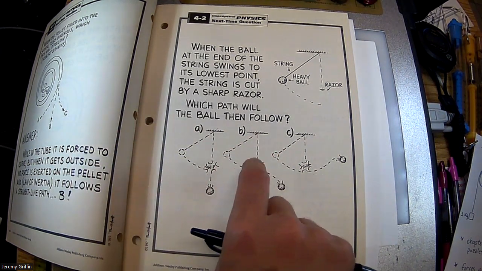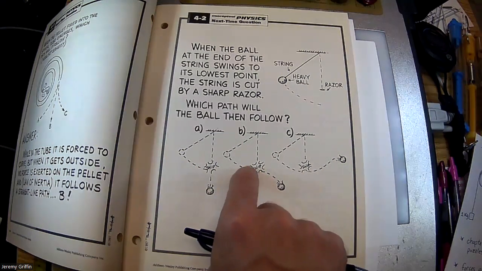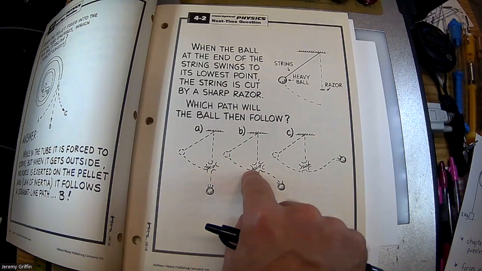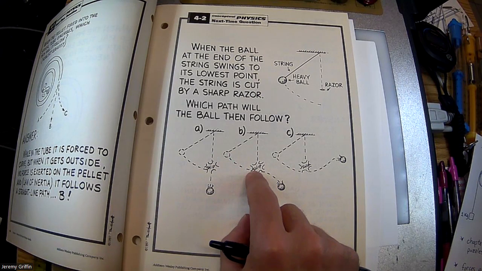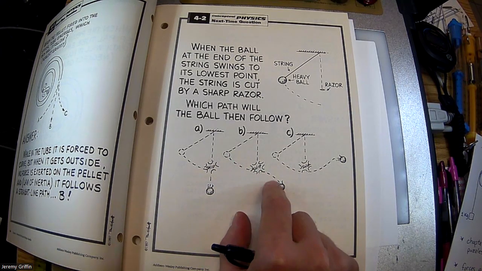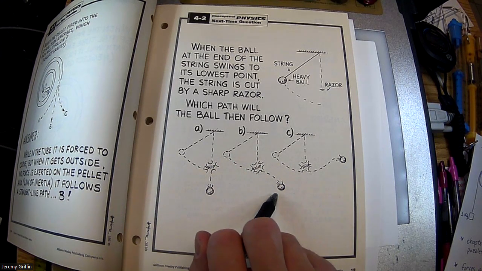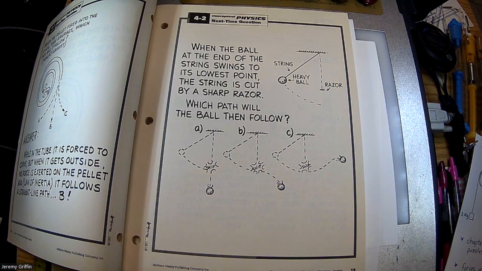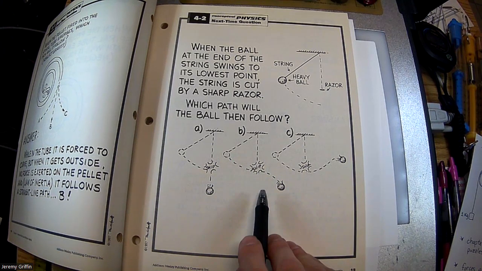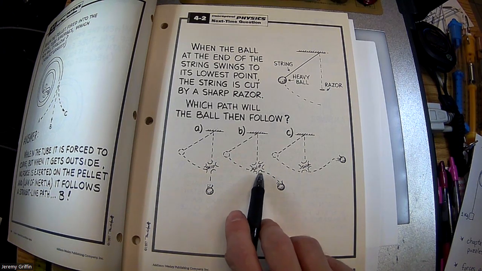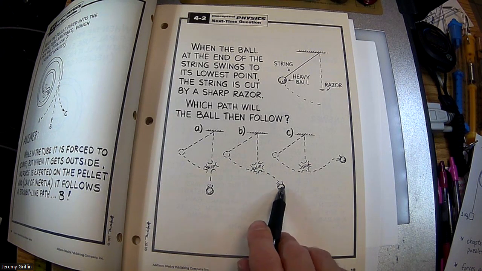So the answer is option B, because it's traveling to the right. Right at that moment, it's as if you just threw a ball to the right. What shape is that? Is that a parabola? Because it turns into a projectile. A projectile follows a parabolic path.